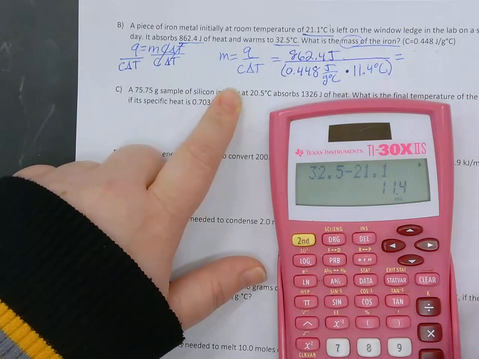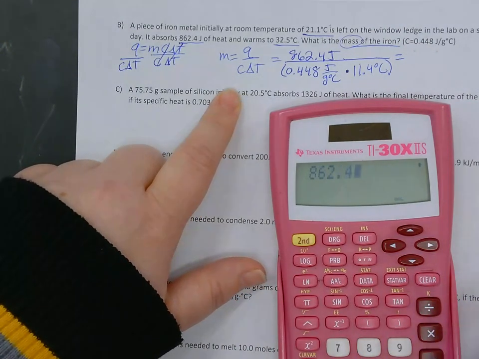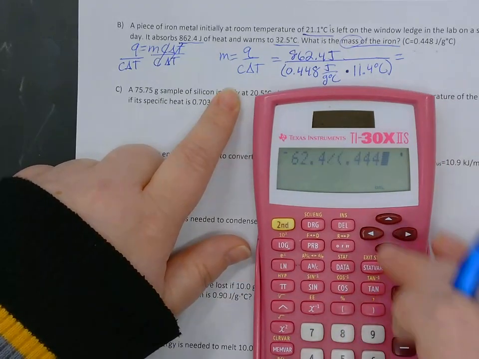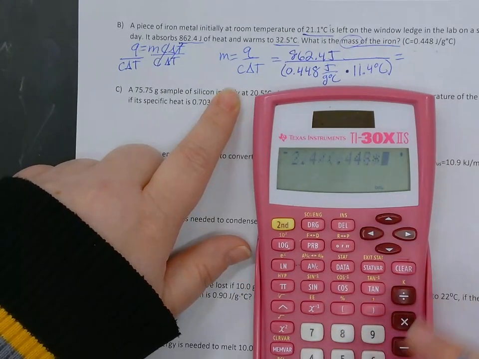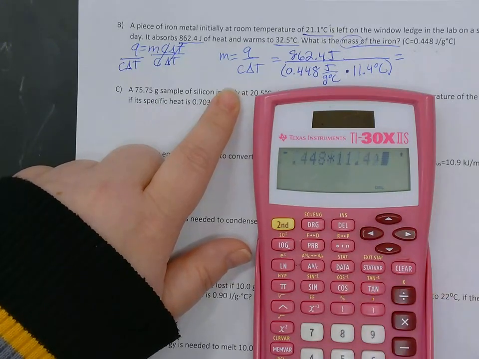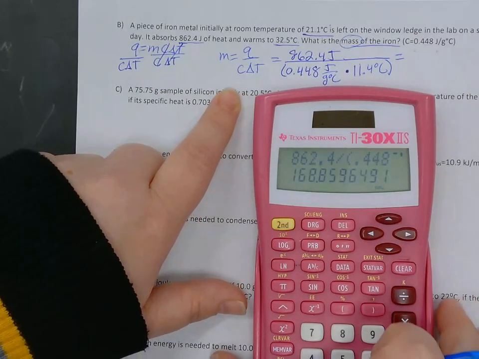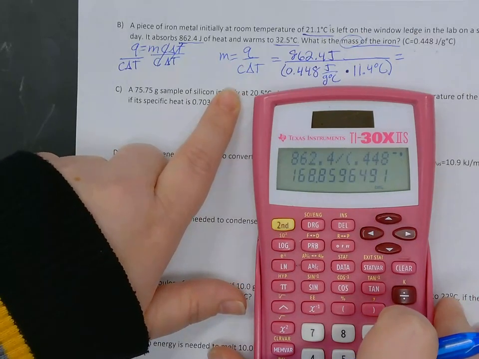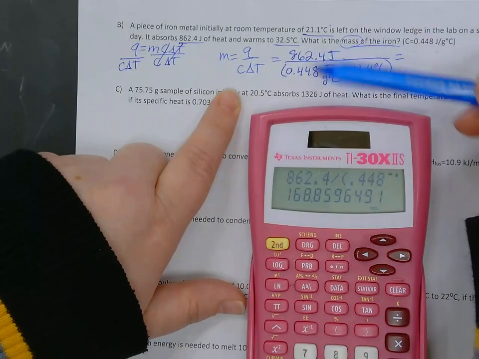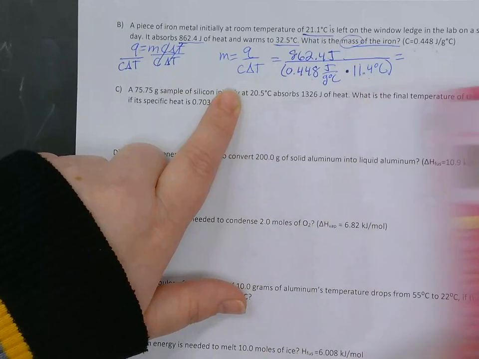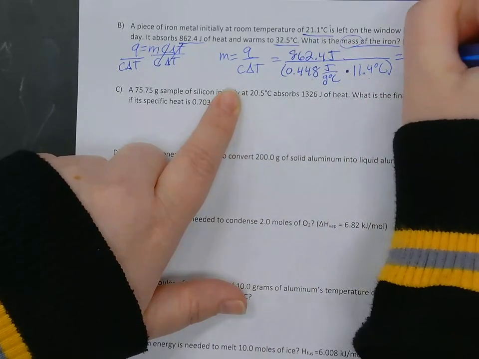So if we calculate that out, 862.4 joules of energy divided by 0.448 times 11.4. So I'm putting that part in parentheses to make sure it multiplies before it divides here. So I get 168.85. We have 3 significant figures, so 169.